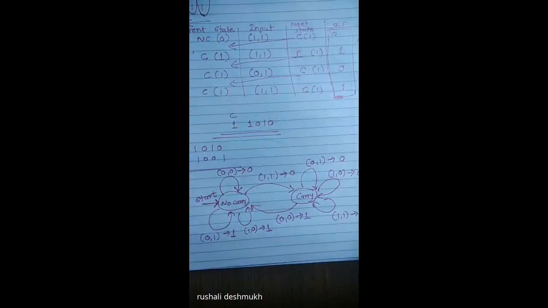So it is easier to understand the working of a machine with the help of this diagram, rather than looking at two different function tables, MAF and STF. So is this clear? Is the transition graph clear to you?